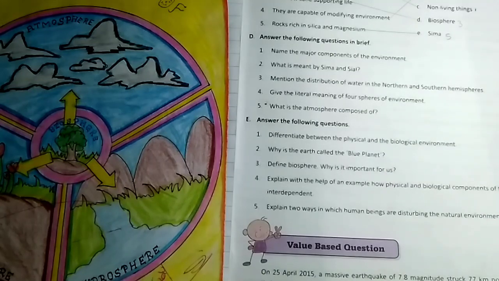And below the Sial there is a layer that is known as Sima, and Sima is rich in silica and magnesium. Si means silica, and Ma means magnesium. I have also explained that the innermost part of the earth is known as Nife, and that is rich in nickel and ferrous.